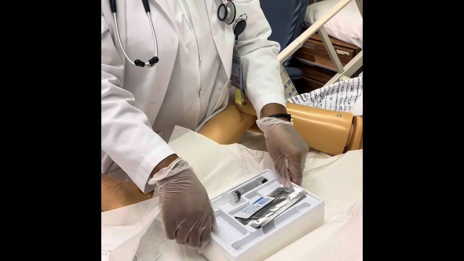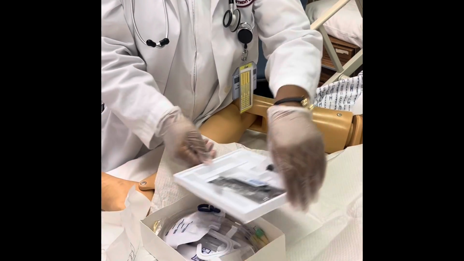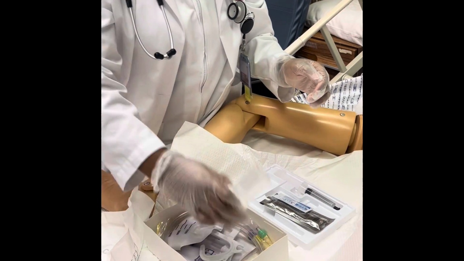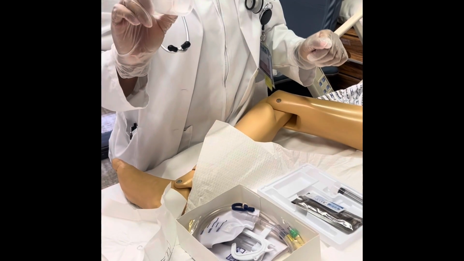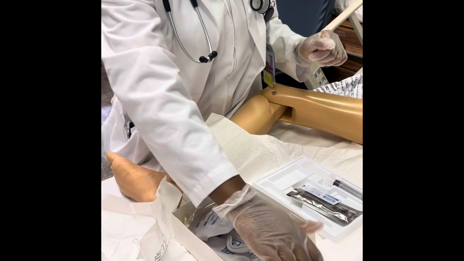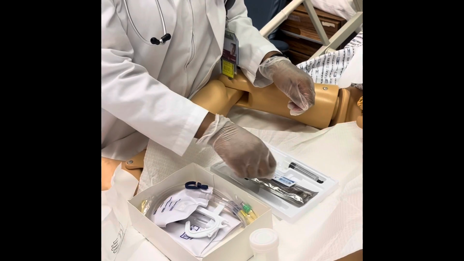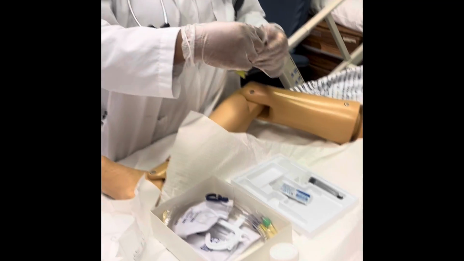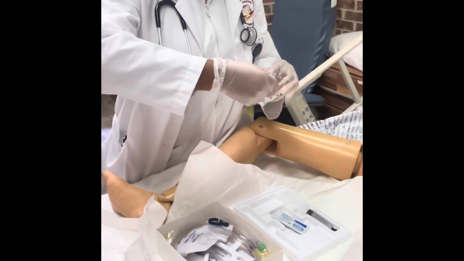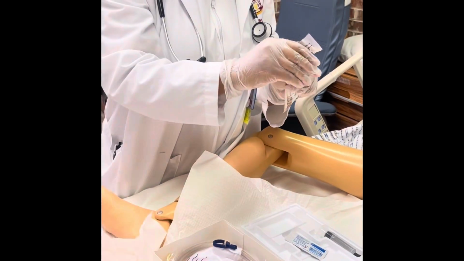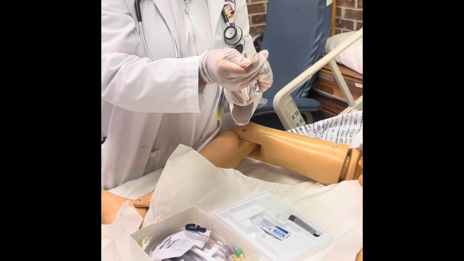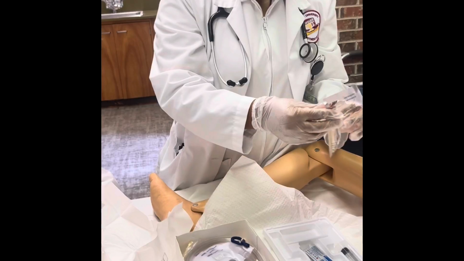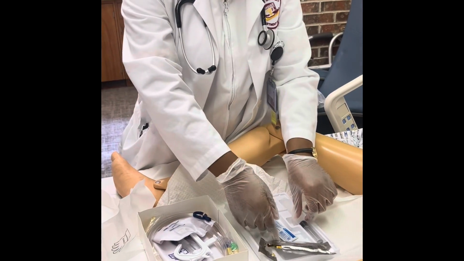But next, I'm going to set up everything. This is my urine collection cup, which I am going to be using later because I'm going to get some urine from him. I could first start by opening my iodine swabs. Send them to the side for now.